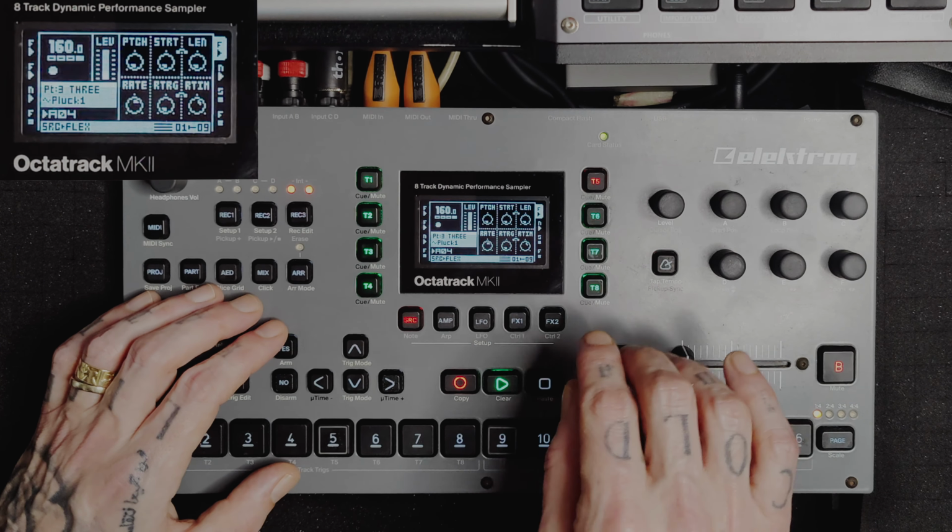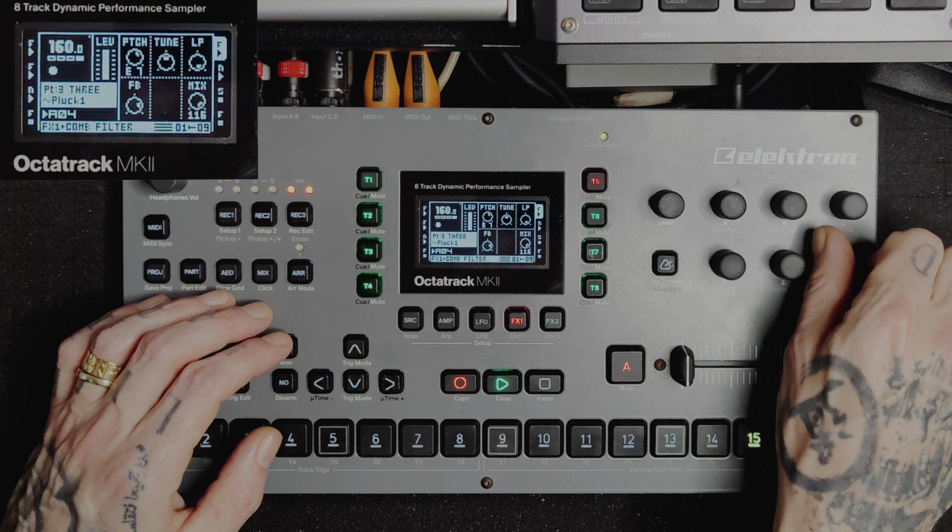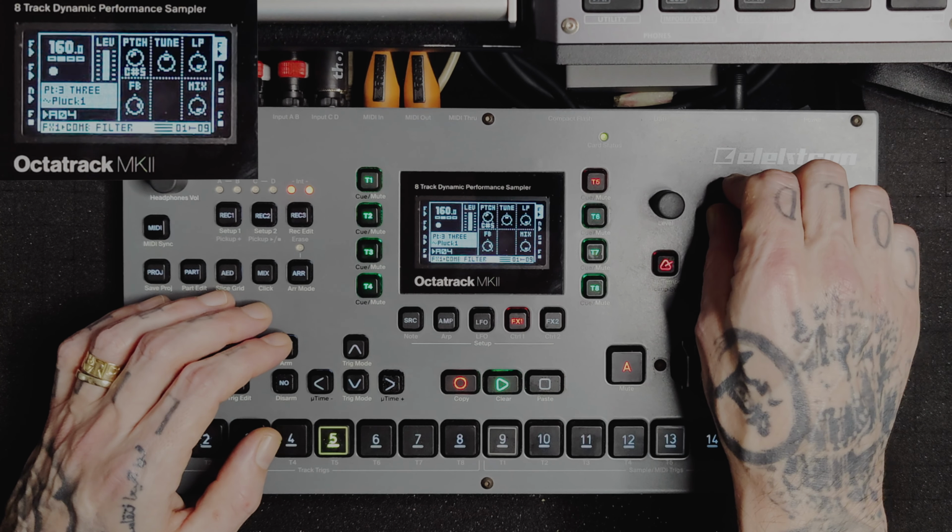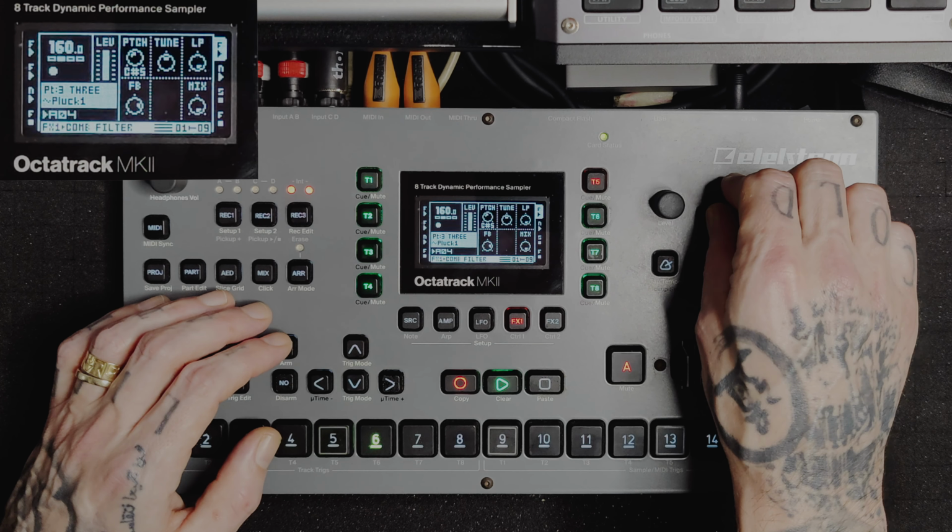So let's use here the comb filter again, but we can add reverb, maybe a spatializer first.